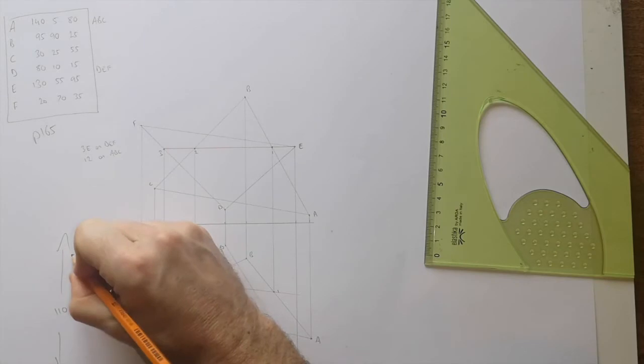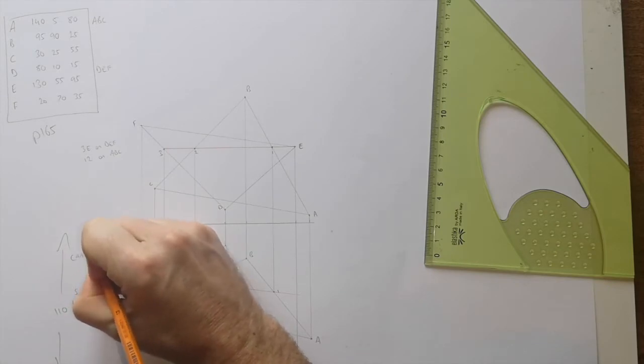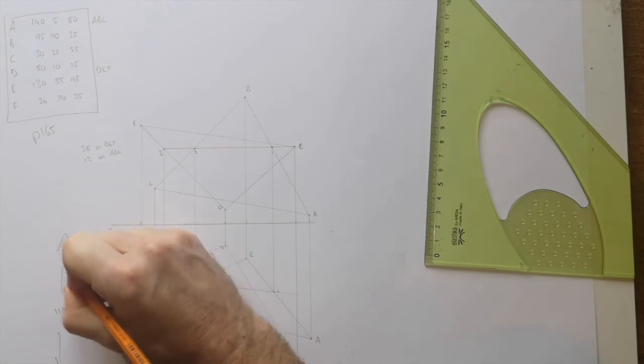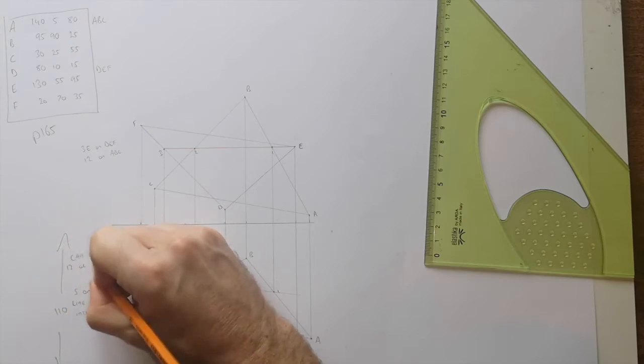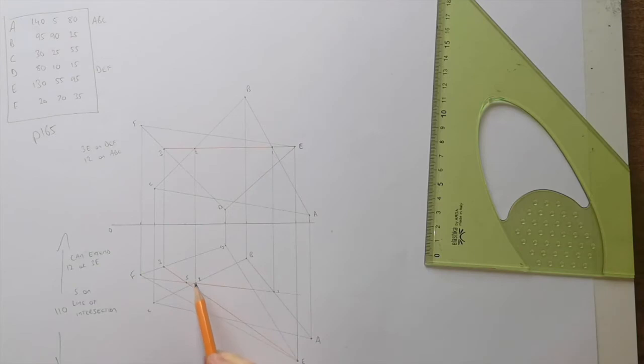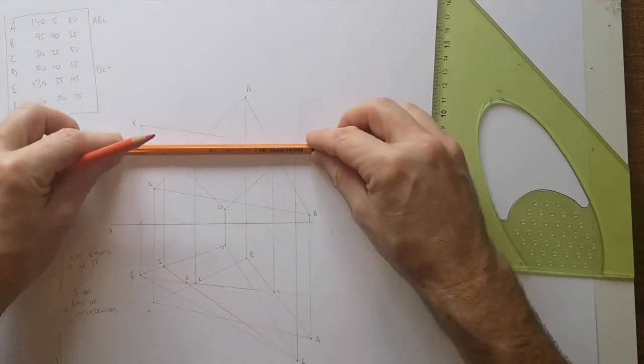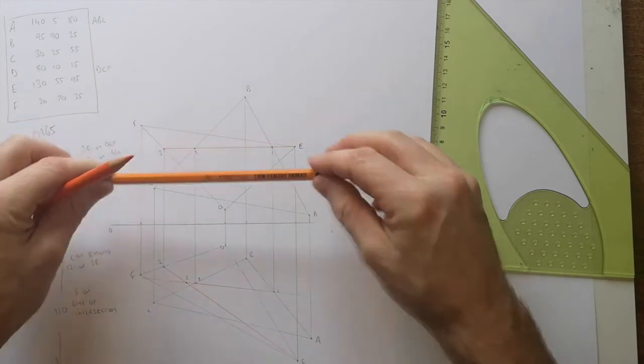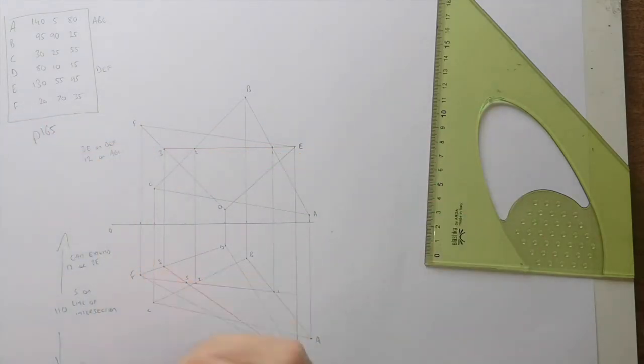Now, you can extend 1, 2, or 3E if you need to. In my case, I did actually need to extend this one a little bit beyond it. Turns out the line of intersection is somewhere underneath that. That's fine. Once I figure out the line of it, it'll actually be quite easy to figure out where it starts and ends, and we'll come to that in a moment.